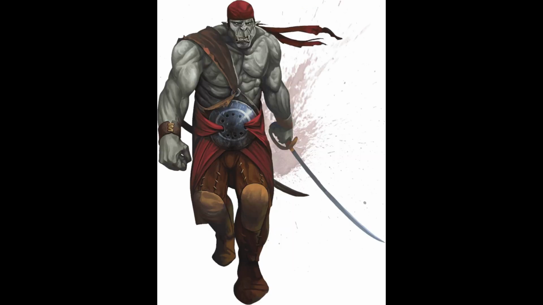Then you have half-orcs, which are similar in their situation to half-elves in that humans kind of see them as ugly and brutish and dumb, while orcs see them as smart but weak and small. All three things orcs would consider a negative.